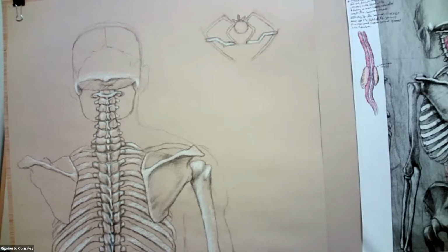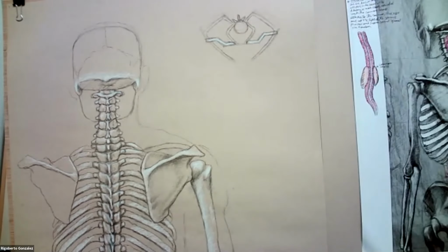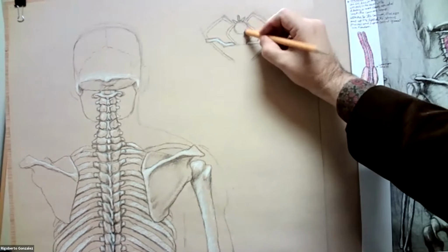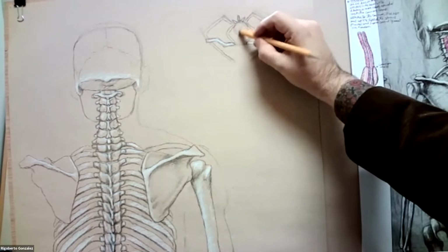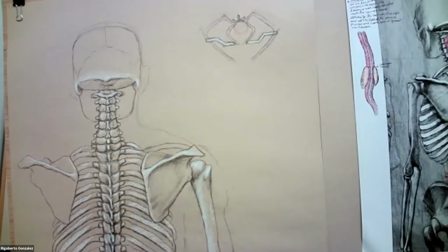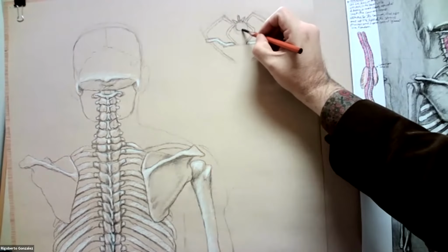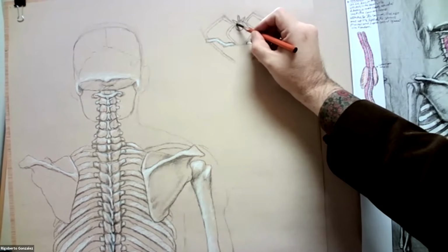And maybe I made the vertebrae very big. I'll make it a little bit smaller, like this.